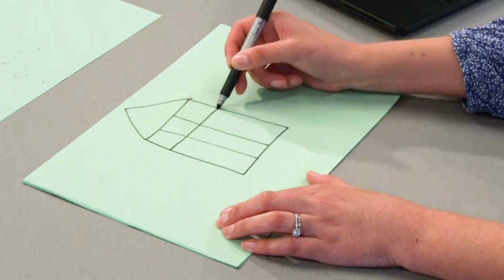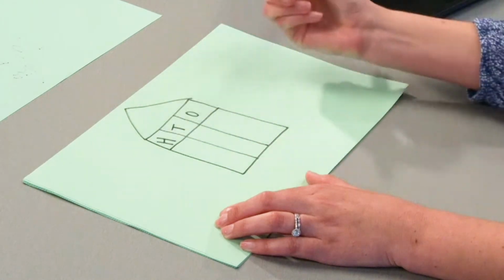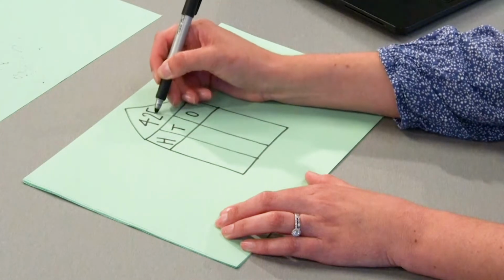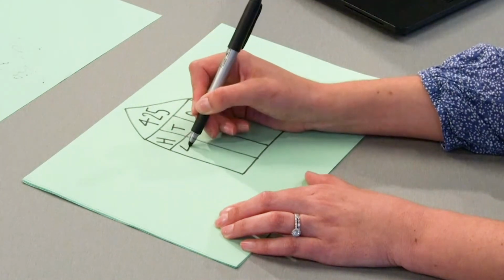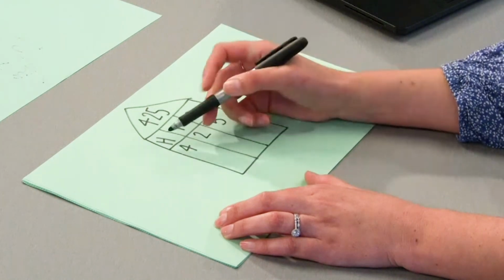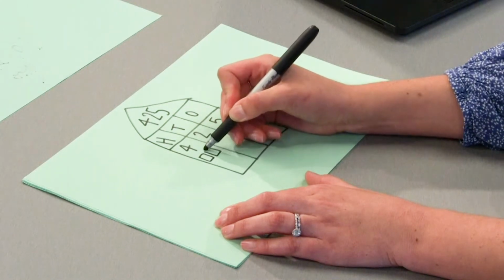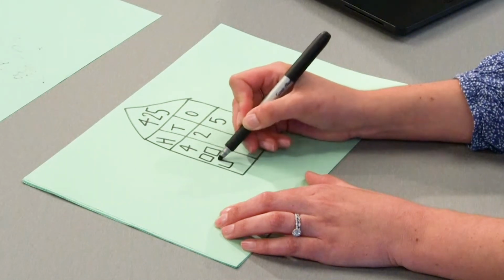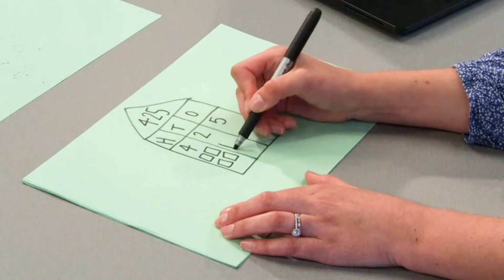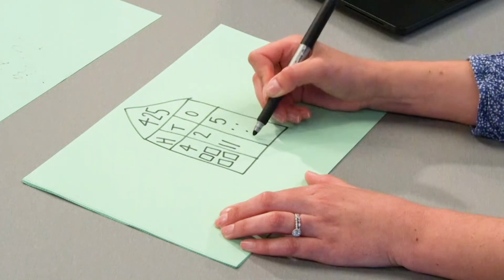Ones, tens, and hundreds. Okay, the number we're working with is 425, and I like to write the number in the roof so I don't forget what number I'm working with. So 425. Let's go ahead and write our number in our house. And then I'm going to draw my 400s. My 2 tens, and 5 ones.